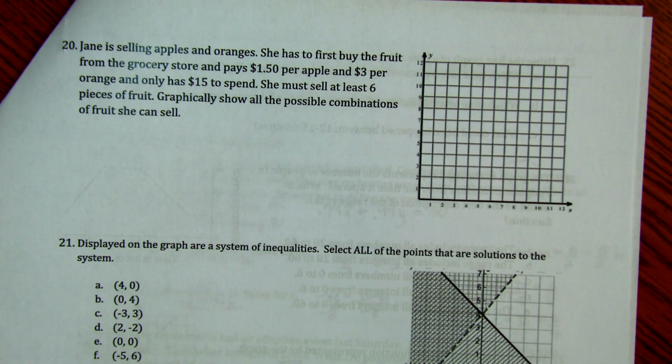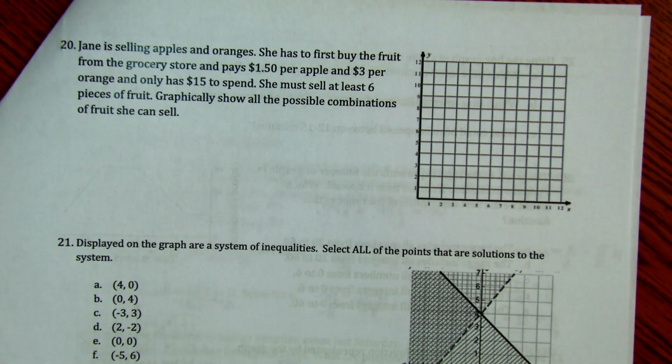Okay, so starting page 5 of the review, Jane is selling apples and oranges. She has to first buy the fruit from the grocery store and pays $1.50 per apple and $3 per orange and only has $15 to spend. She must sell at least 6 pieces of fruit. Graphically show all possible combinations of the fruit that she can sell.